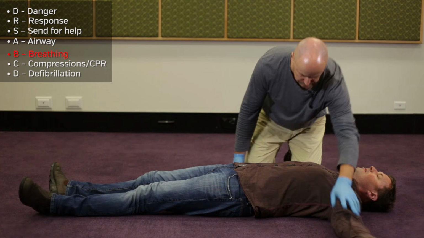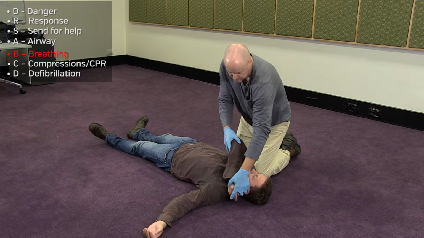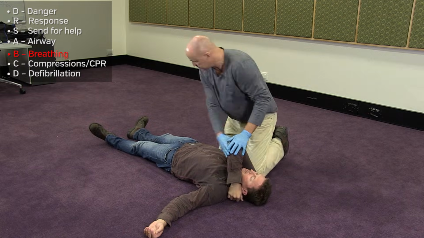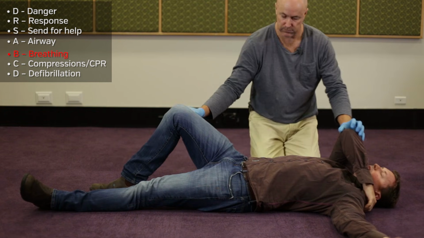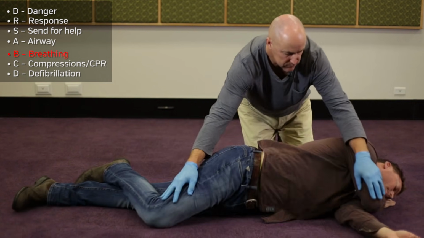If breathing is detected in a casualty, they can be placed into the recovery position. When in the recovery position, they have an open and clear airway, and we should monitor for breathing while in this position.